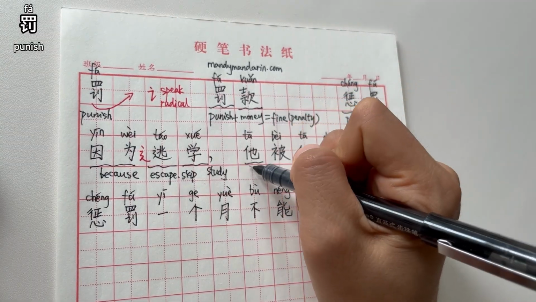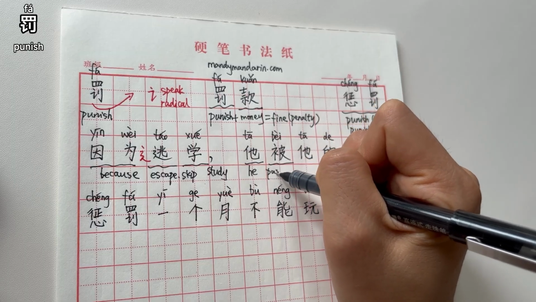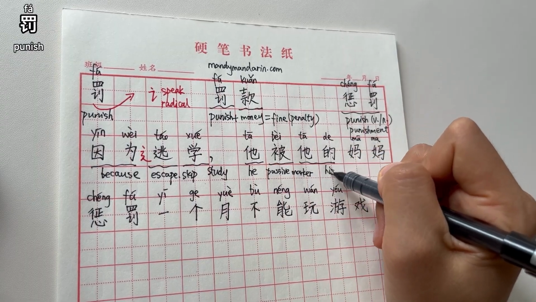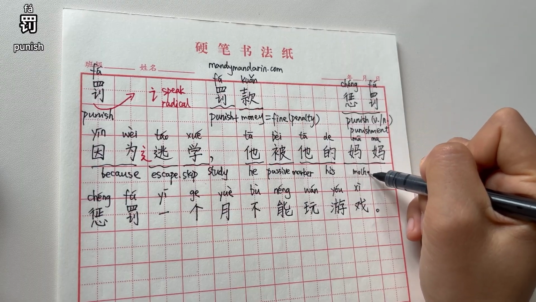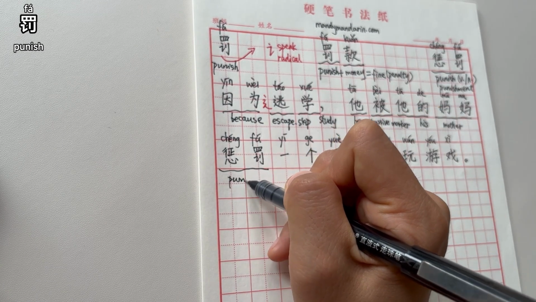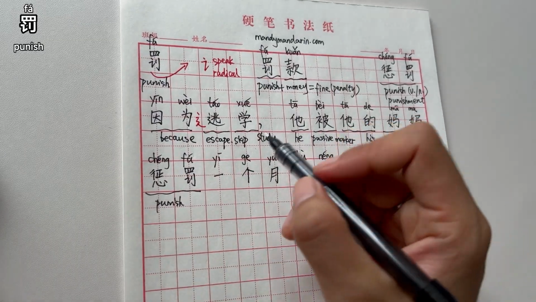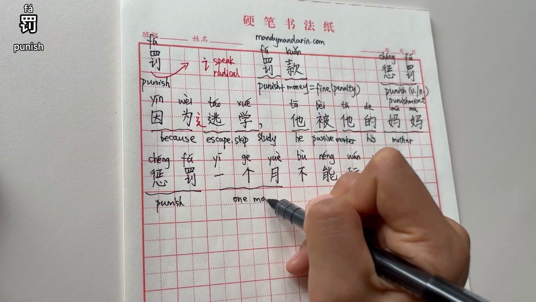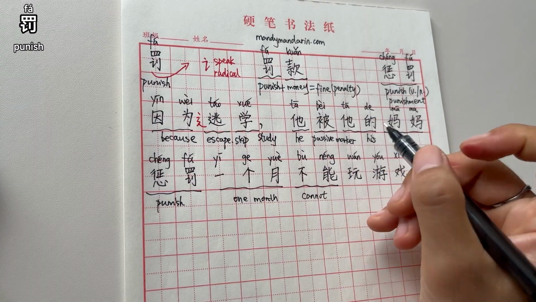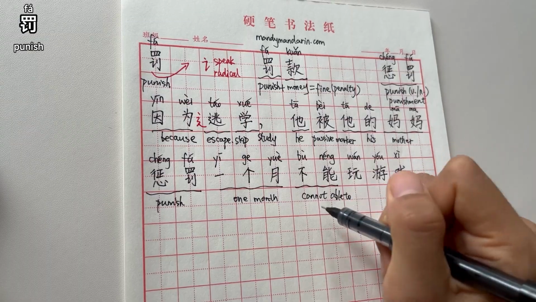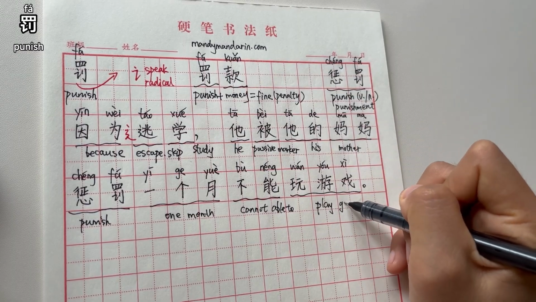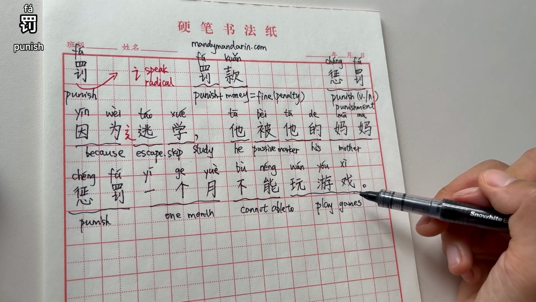Then 他 is he. 被 is the passive marker. 他的, his. 妈妈 is his mother. 惩罚, here's the key word, punish. 一个月, 1 month. 不能, cannot, not able to. 玩游戏, play games.